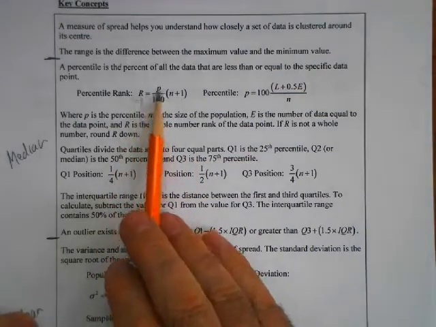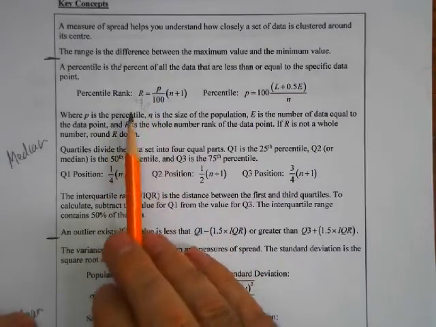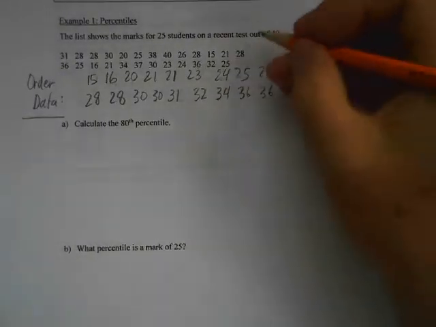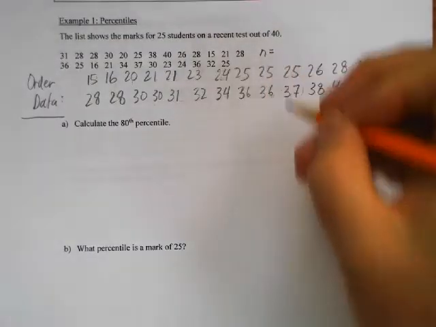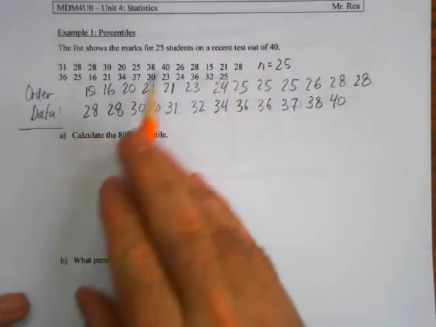Okay, so what we need here is P, and P is a percentile, so for us it's going to be 80. And we also need N, which is the size of the population. So I might as well put that up here because we're going to use that several times. That's 25 because it's 25 marks, 25 students.